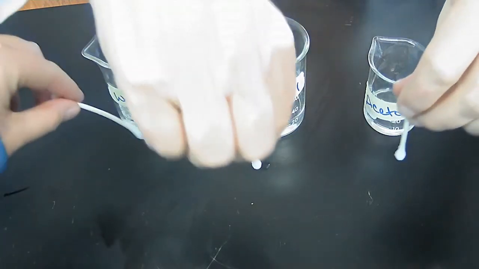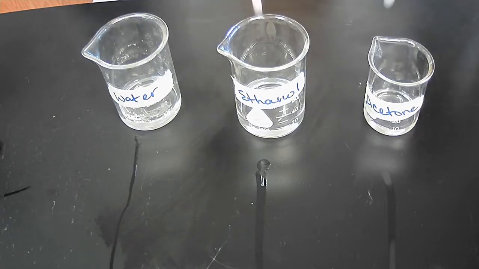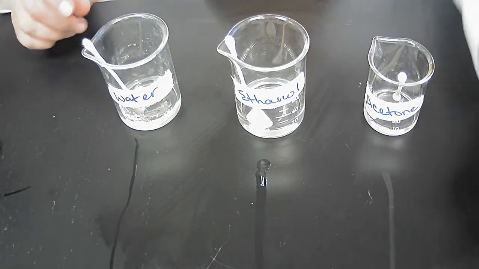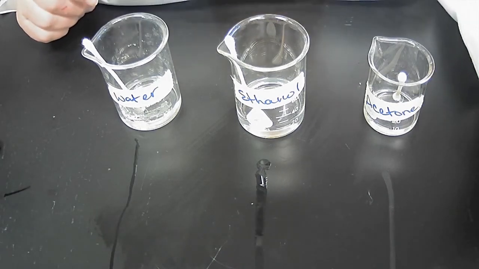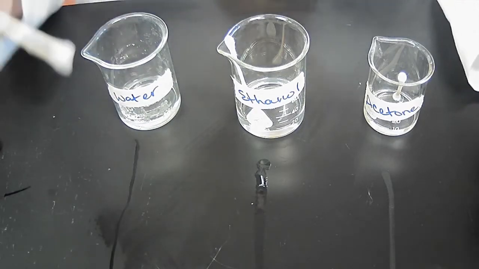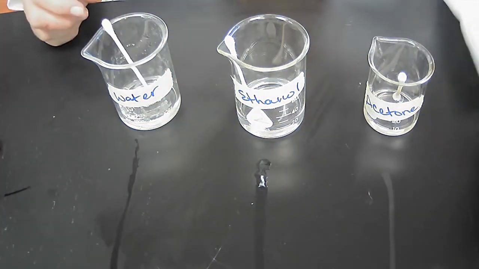Are you ready? 1, 2, 3, and make a line. And hopefully you guys see this. Okay. So Josie, which one's already gone? Acetone. Acetone's already gone. Okay. Probably because of all the chemicals in it. Probably, yep. So you can see water starting to kind of go.